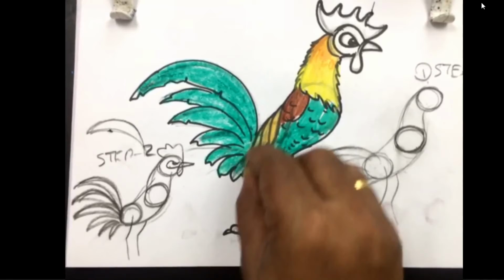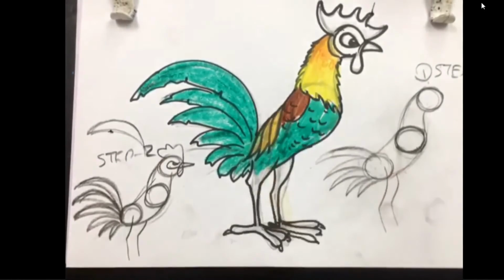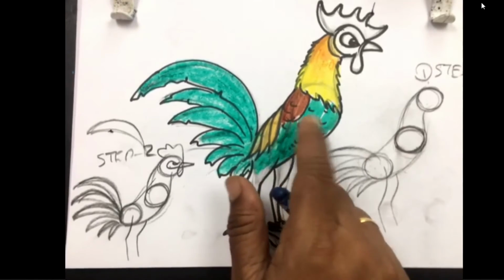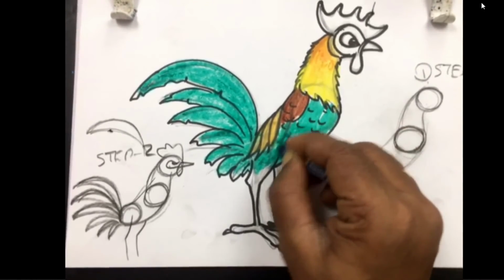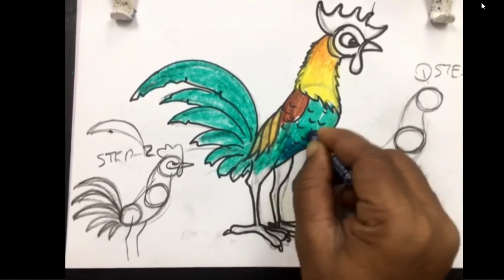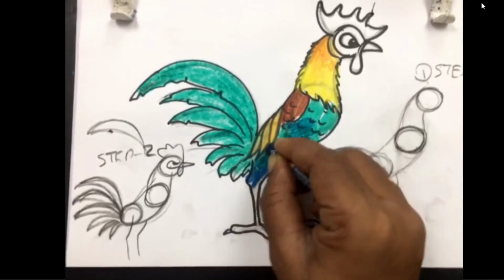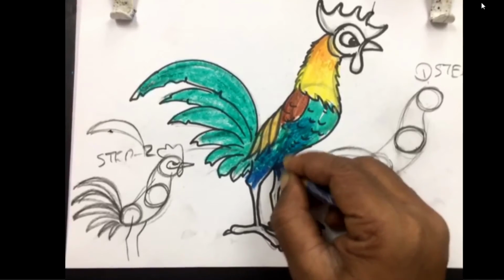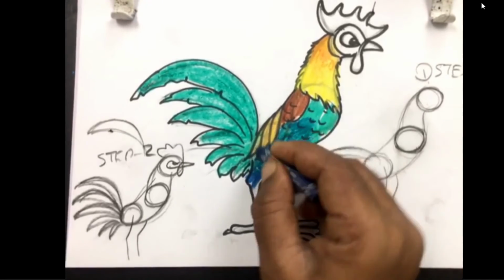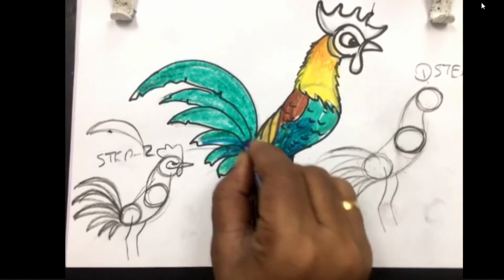Yeah, deep green. Take time. It's a green only, beta. First put the green, and then after the green you can put the Prussian blue, so its color is coming nicely. Okay, green and Prussian blue.